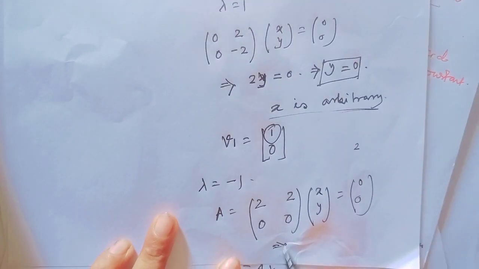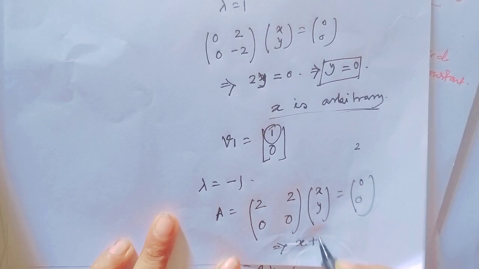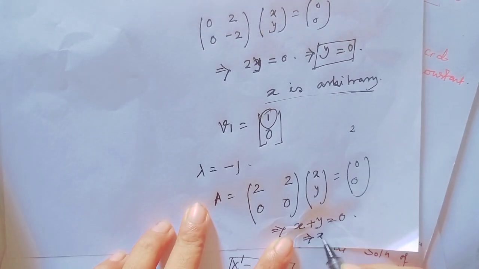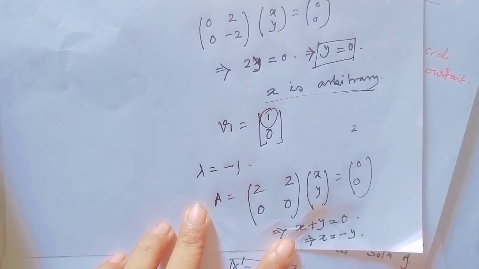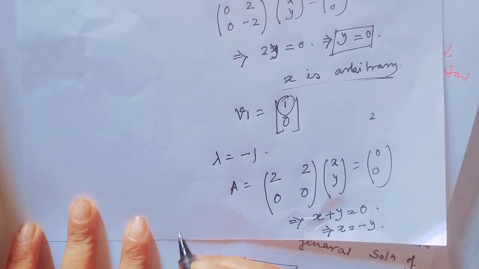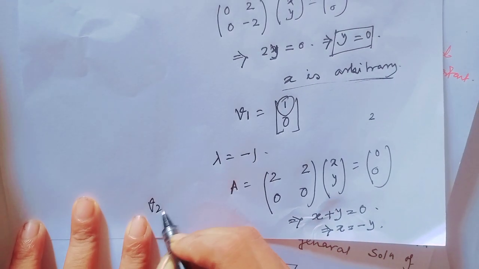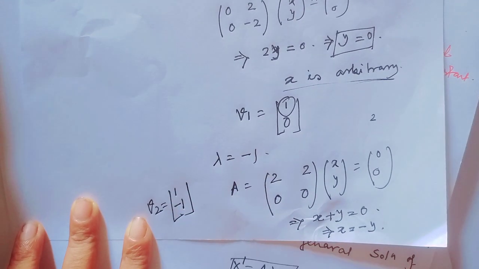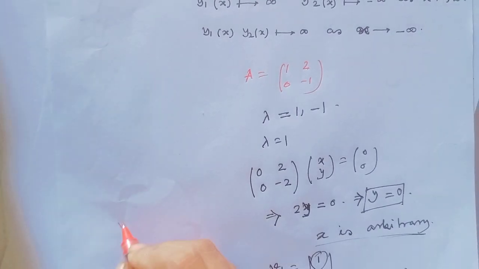That implies x plus y equal to 0, so x equal to minus y. That implies v2 equal to (1, minus 1).